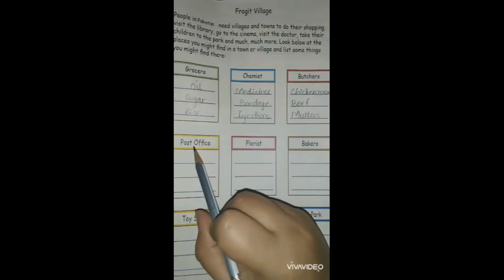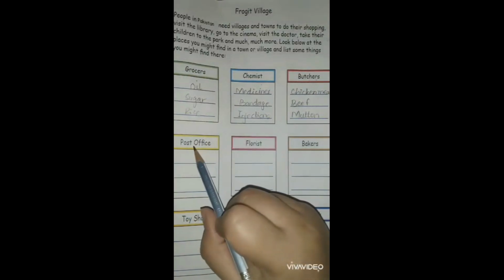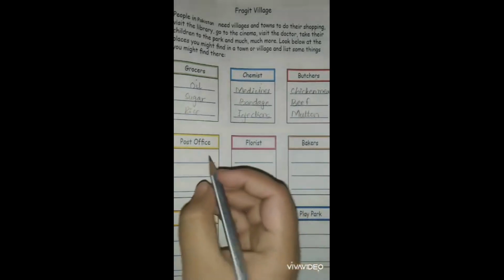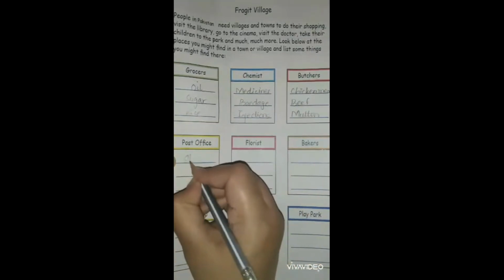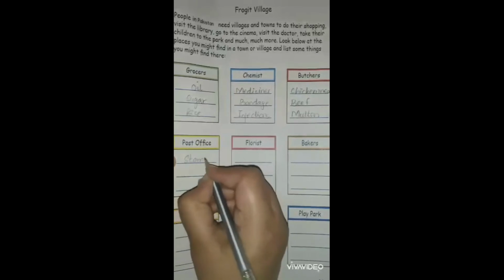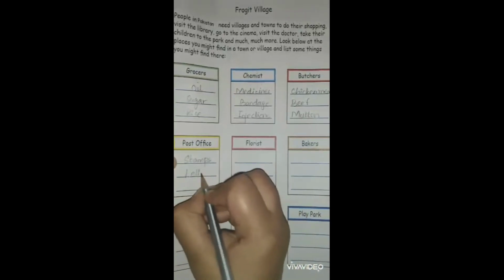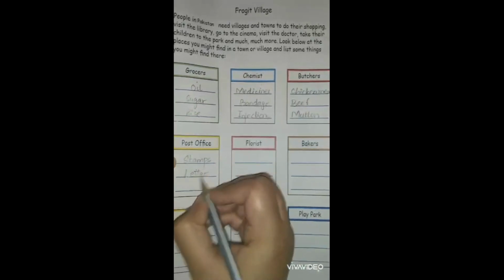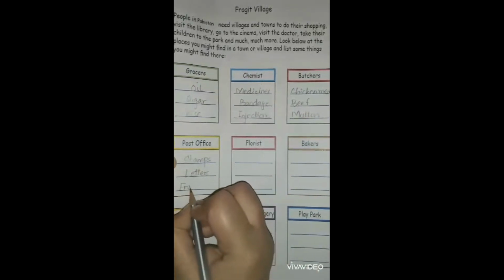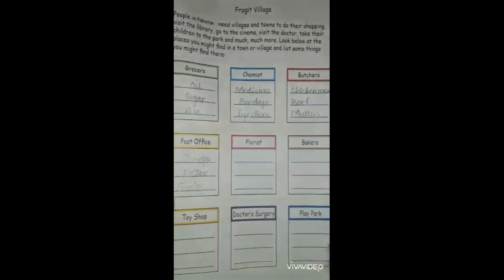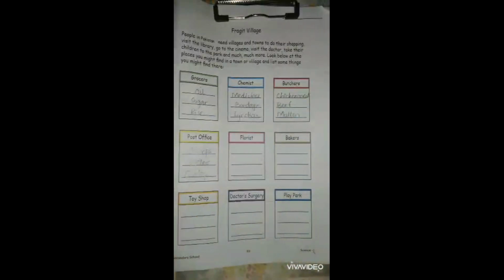Now, post office. A post office is a place where letters are posted. Now, tell me what items can we find here? We can find stamps here. What else? We can find letters. What else? Envelopes. Yes. What else can we find here? Now you have to write what things we find in these shops.